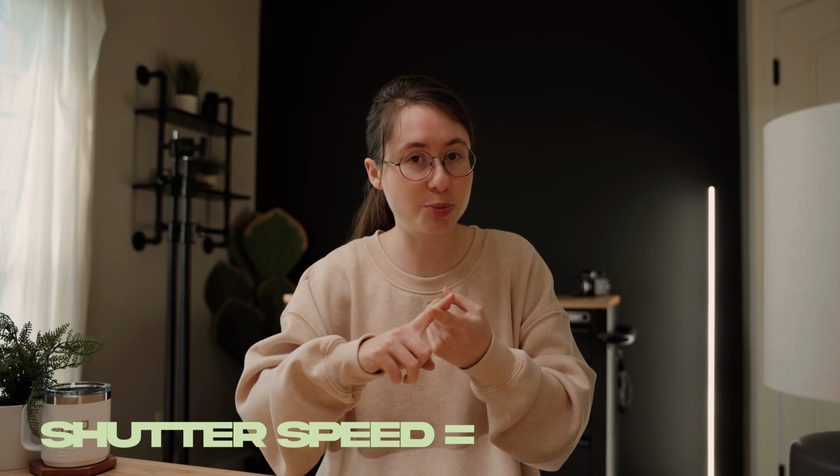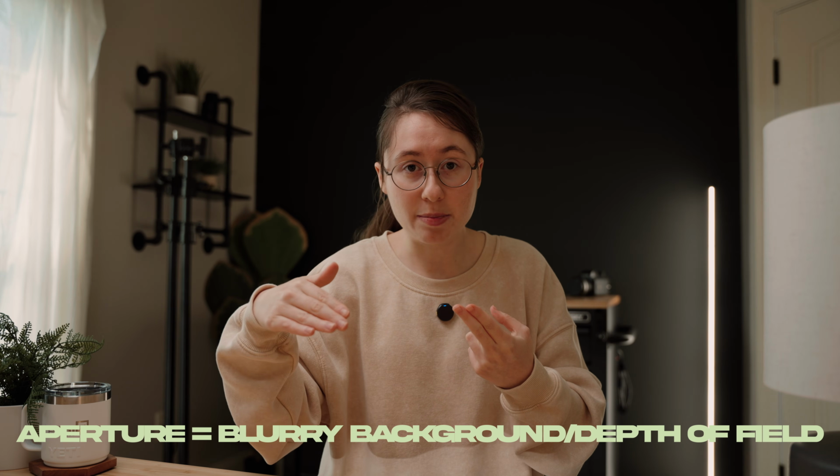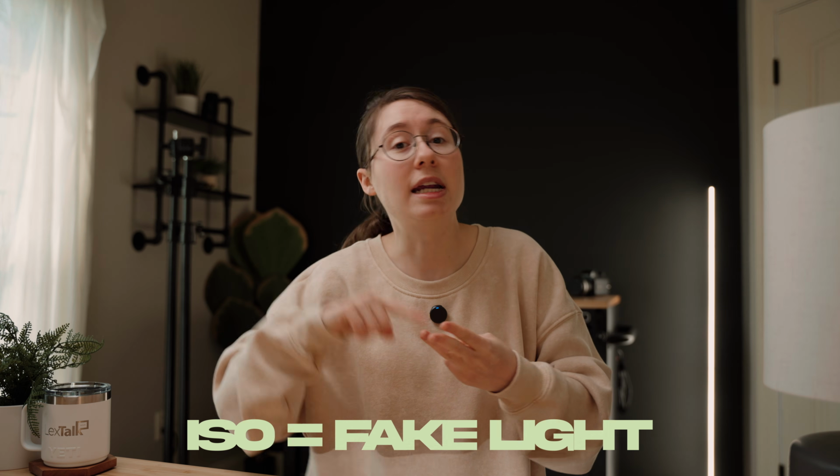What do I do? But if you practice these settings, think about them in simple terms: shutter speed, motion blur; aperture, blurry background, depth of field; ISO, adding in fake light, camera's sensitivity to light; and you think about it in these easy terms, the more you do it, the more you practice, you will eventually become a pro and be able to do it without even thinking.